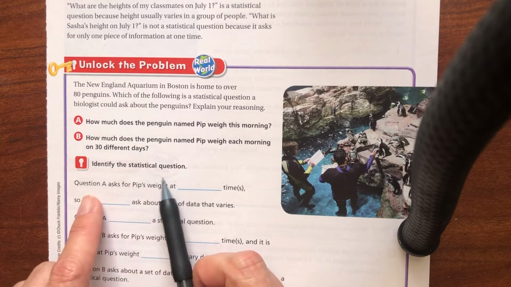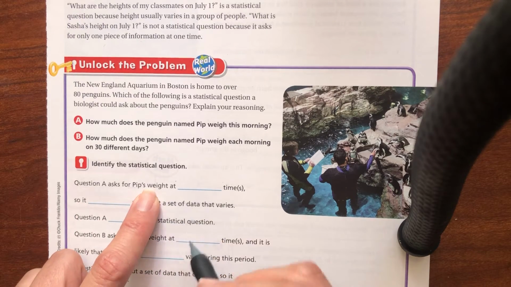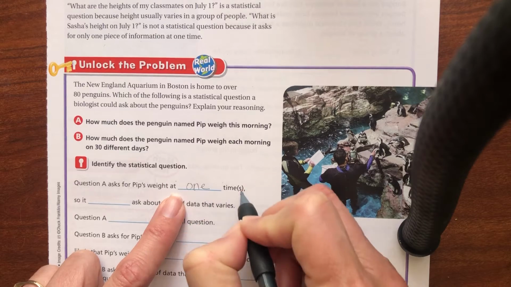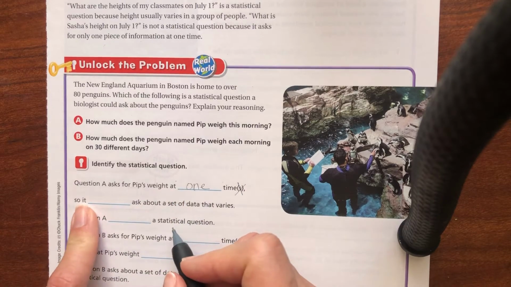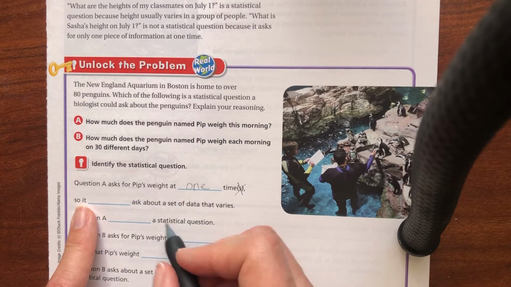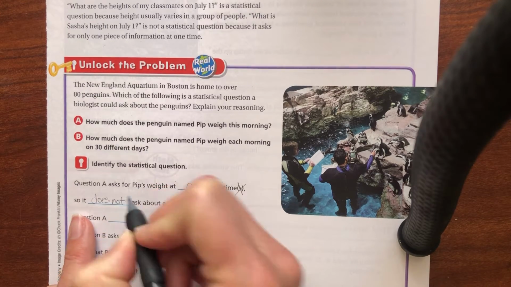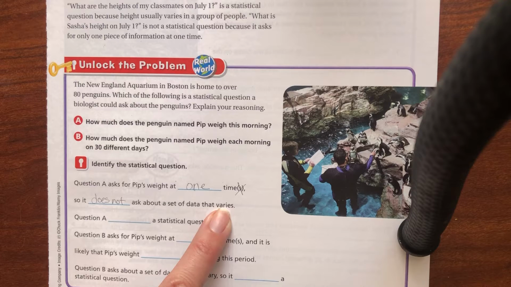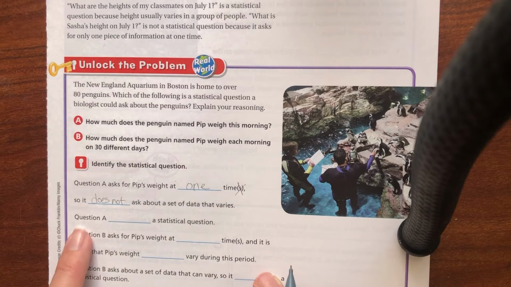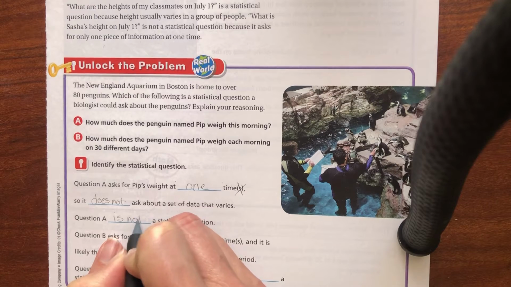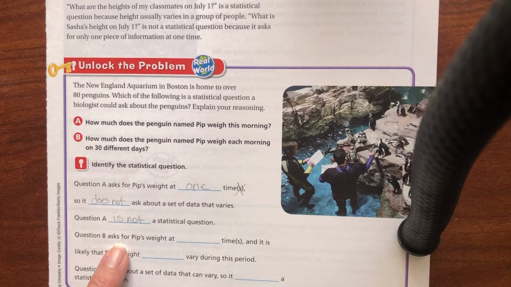Identify this statistical question. Question A asks for Pip's weight at one time, so it does not ask about a set of data that varies. Question A is not a statistical question.